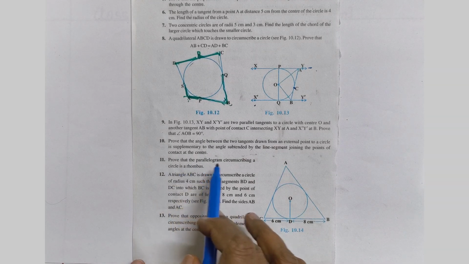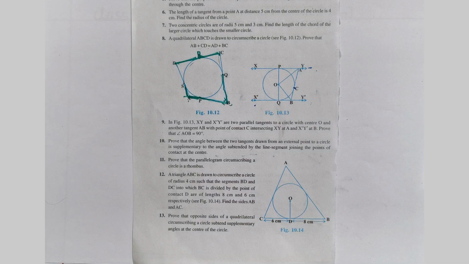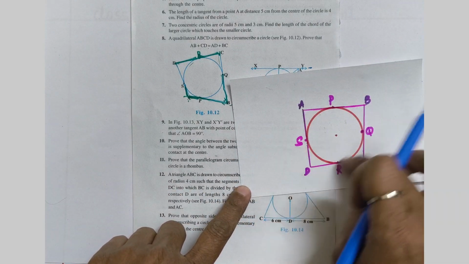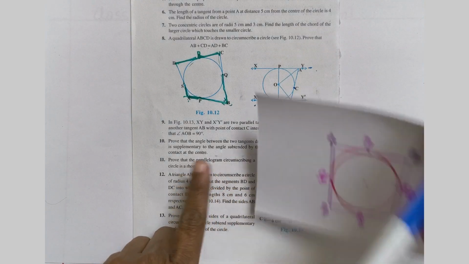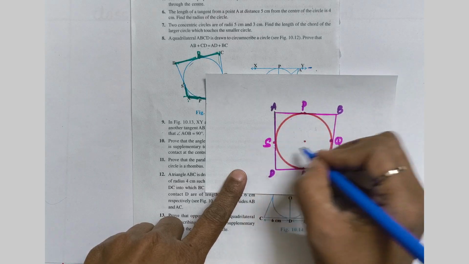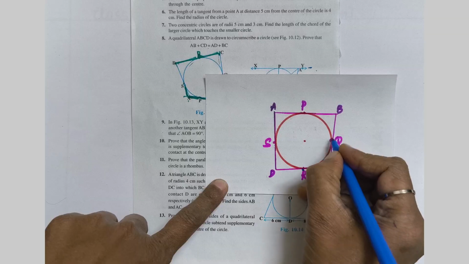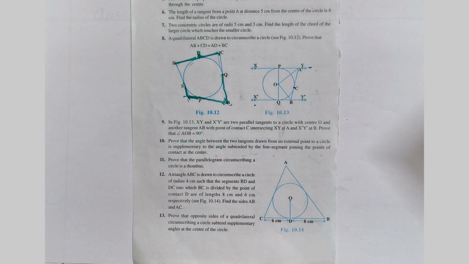This is a simple question. Now 11th question: prove that the parallelogram circumscribing a circle is a rhombus. Okay, now see, circumscribing means this circle and this parallelogram are meeting. It is a parallelogram. Circumscribing means the circle touches the parallelogram at every side, every place touching like this is called circumscribing. See here what is there? Prove that the parallelogram circumscribing a circle is a rhombus.